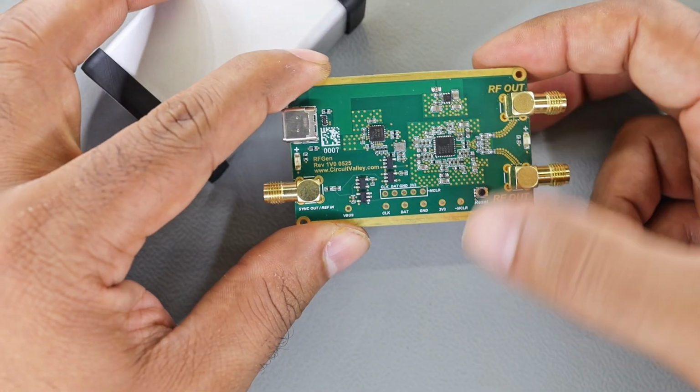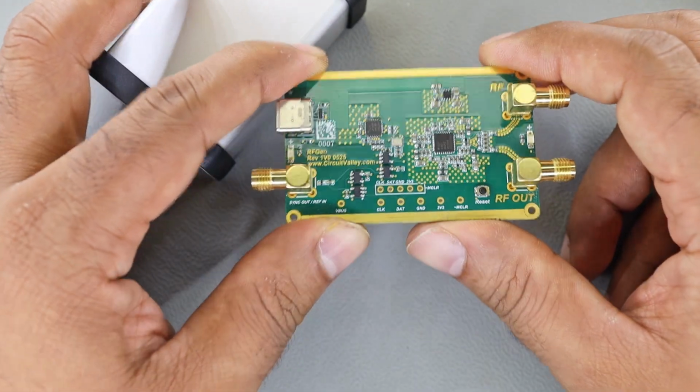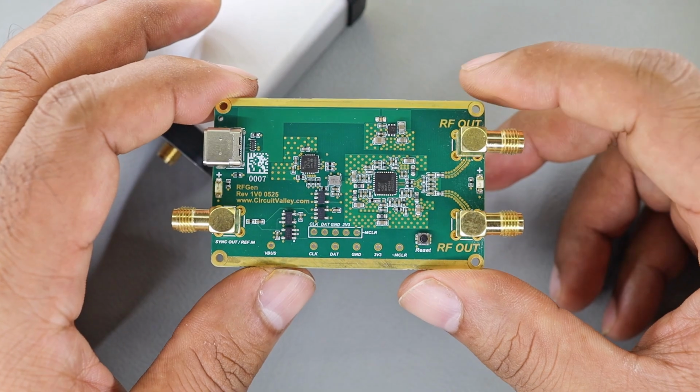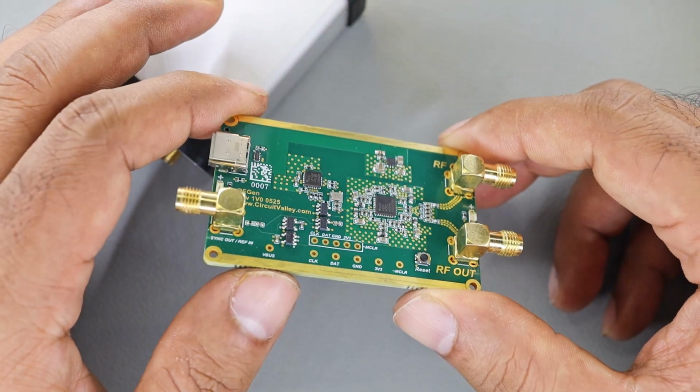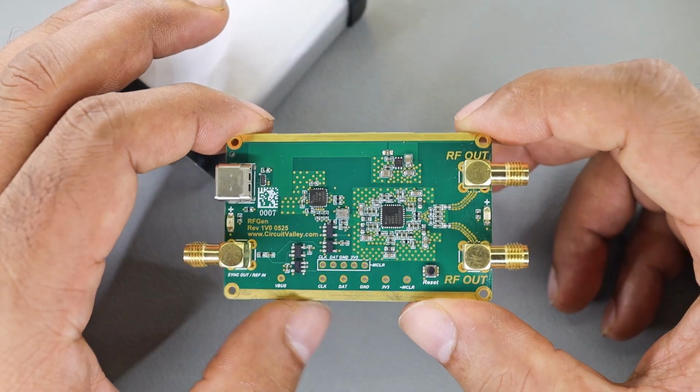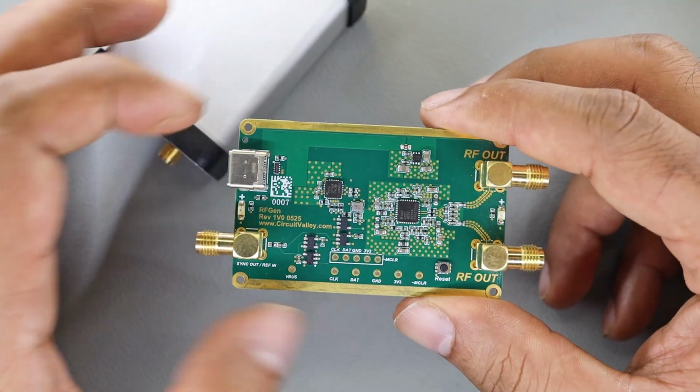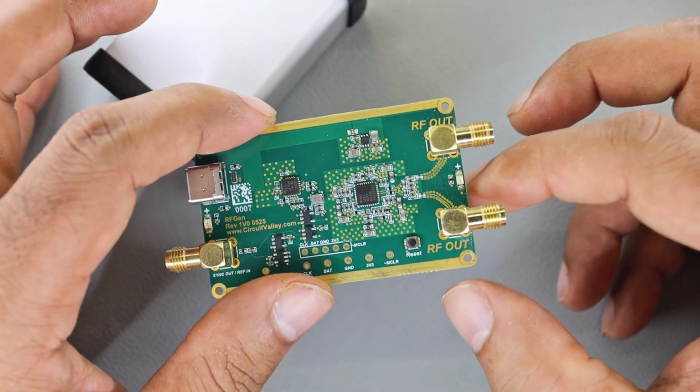Hardware is based on a ADF4351 PLL from Analog Devices, it can go up to 4.4 GHz. From 35 MHz to 4.4 GHz is very convenient. Provides two outputs. There are two status LEDs, one for power, one for PLL lock.